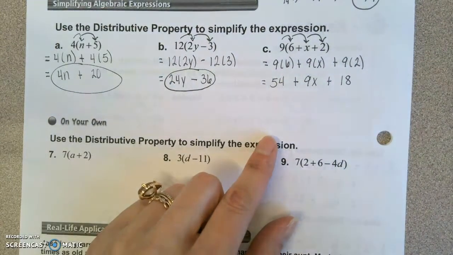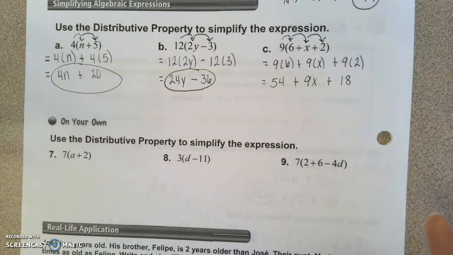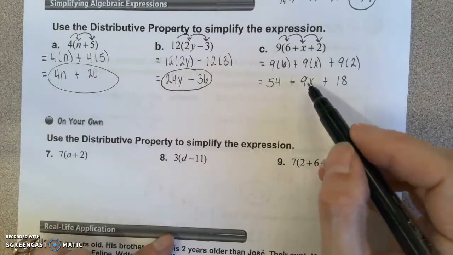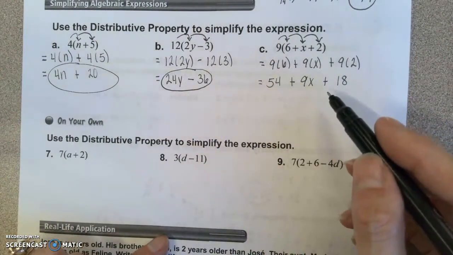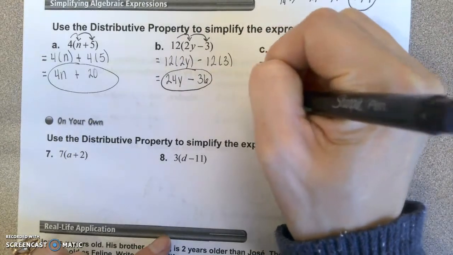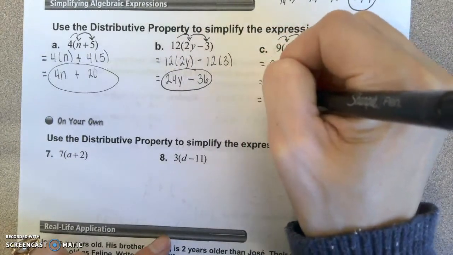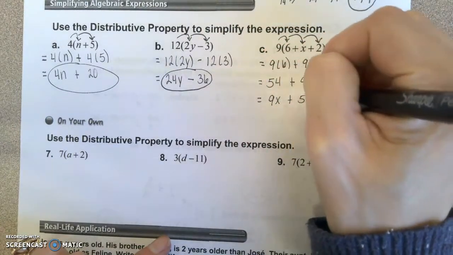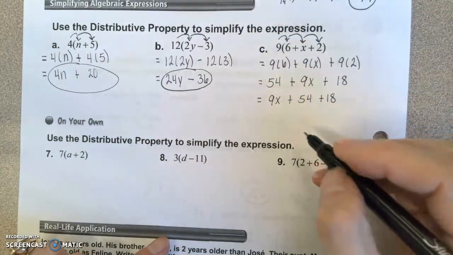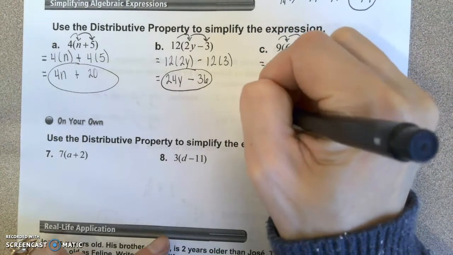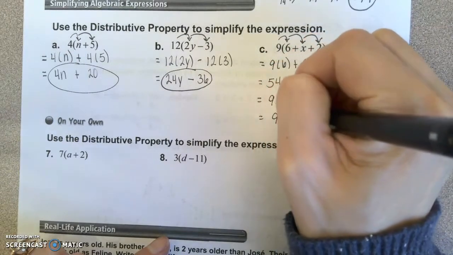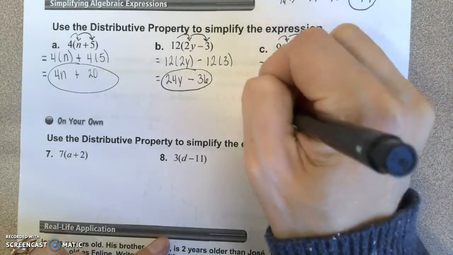And then last week when we talked about commutative property, we talked about how you can switch the order. So if I switch the order, since this is all addition, of the 54 and 9x, I do that so that I can add the 54 and 18 together. So I end up with 9x plus 72.